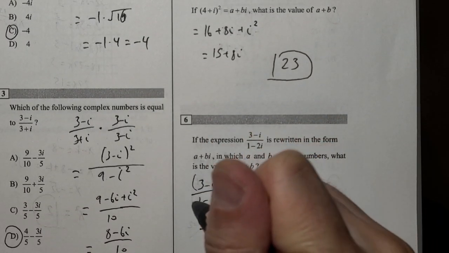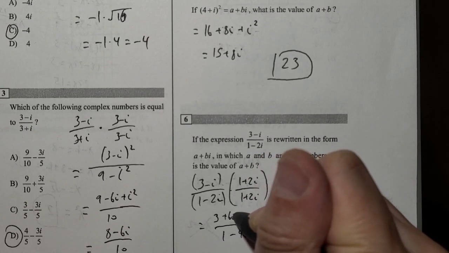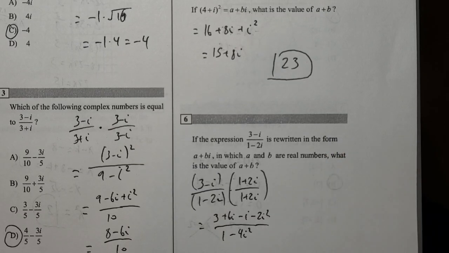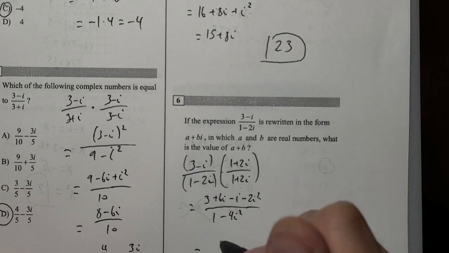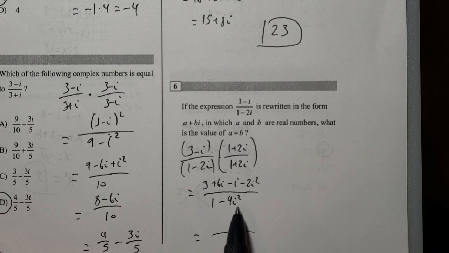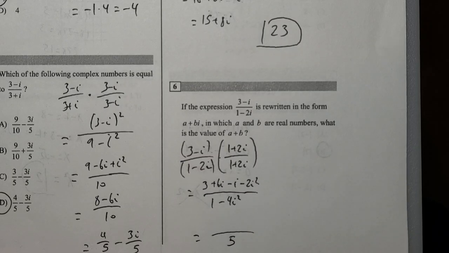That's why we need to know that formula really well. And the top, we would get what? 3 plus 6i minus i, and then minus 2i squared. Okay? So, on the bottom, i squared is negative 1, right? Times negative 4, that becomes a plus 4. So 4 plus 1, that's 5 on the bottom.